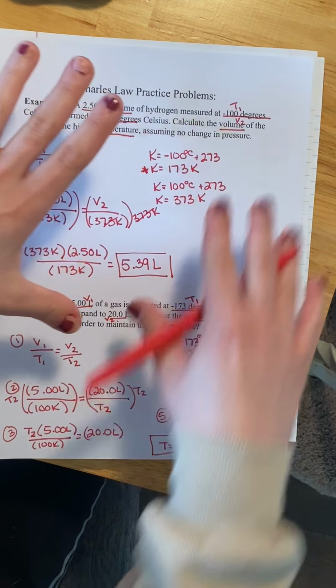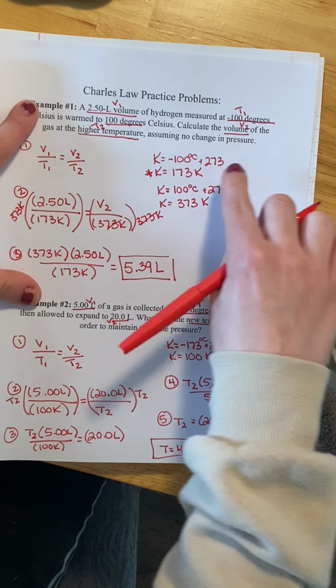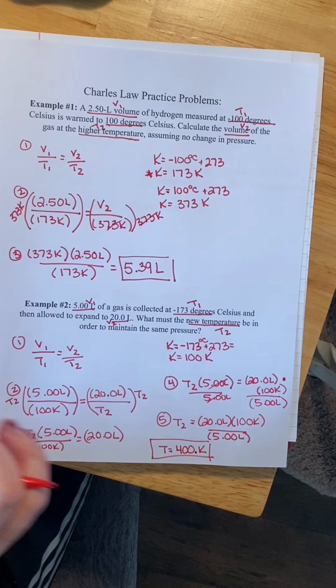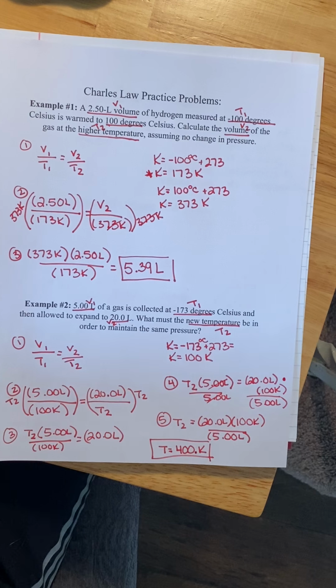And again, the only reason I didn't really use sig figs here was so you could get a clear visual of how I converted to kelvins. Please make sure you are paying attention to significant figures in your practice problems.